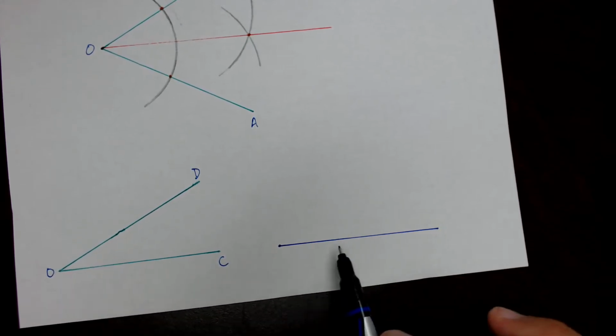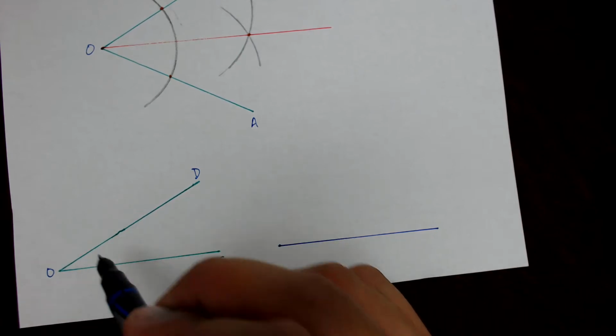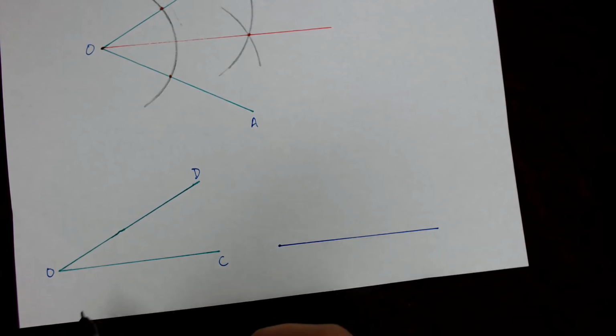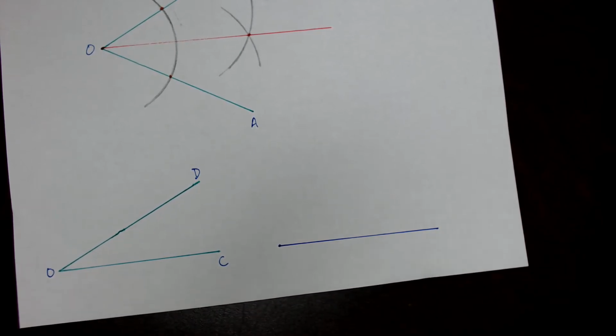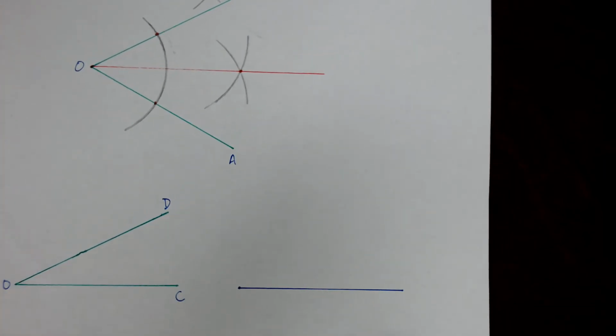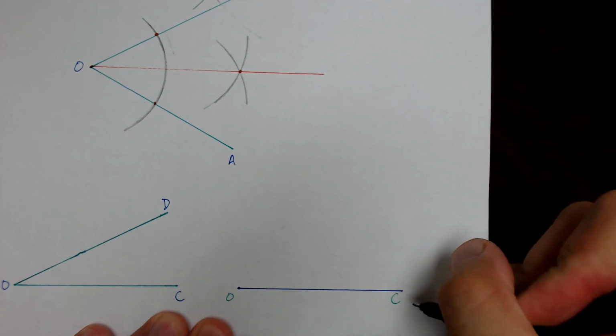I'm not too worried about whether or not the lines are the same length, because I'm more concerned about the measure of the angle, not the measure of the lines. When we get into polygons, then we'll worry about the length of the line as well as the measure of the angle. But right now I'm just worried about having this baseline. So once I've done that, I now have point O, and roughly over here somewhere I have point C.